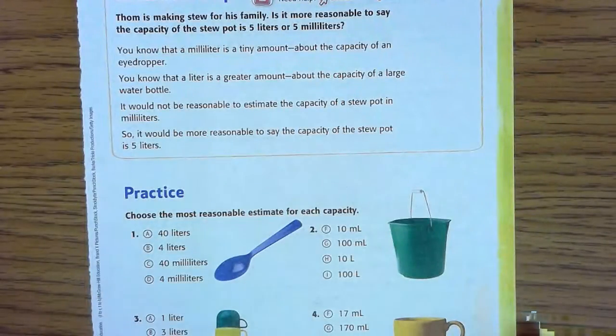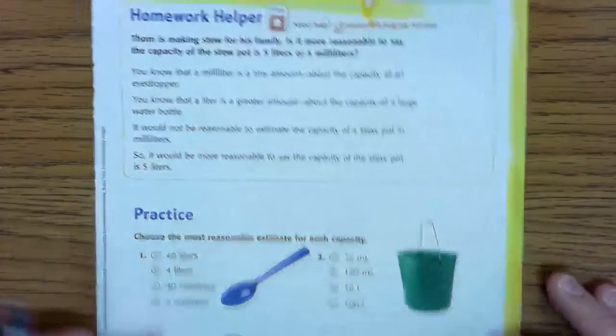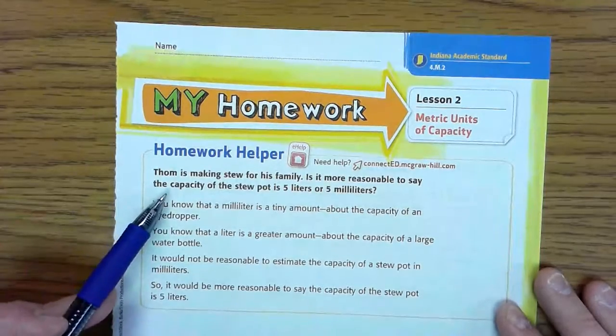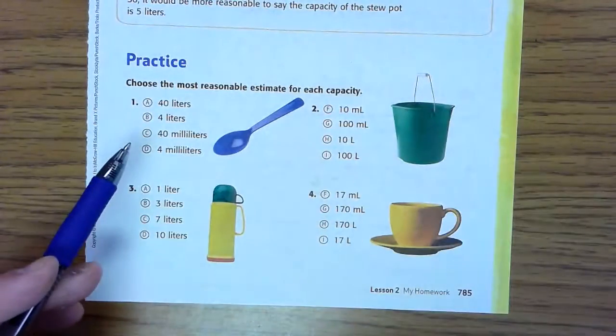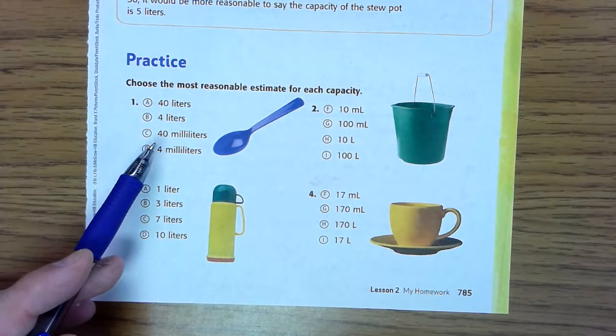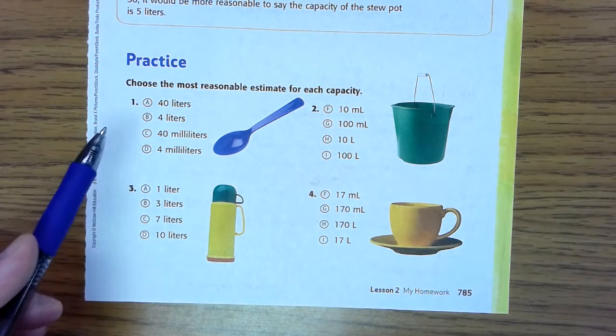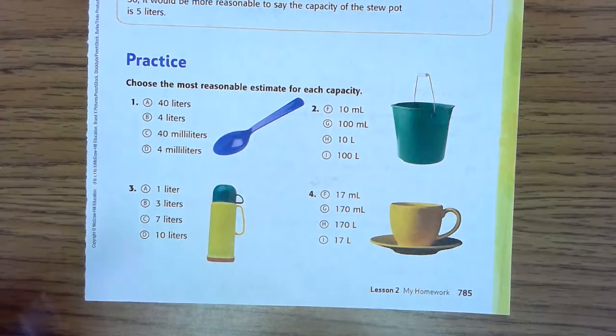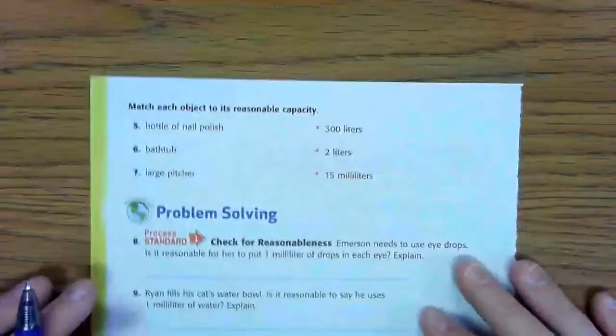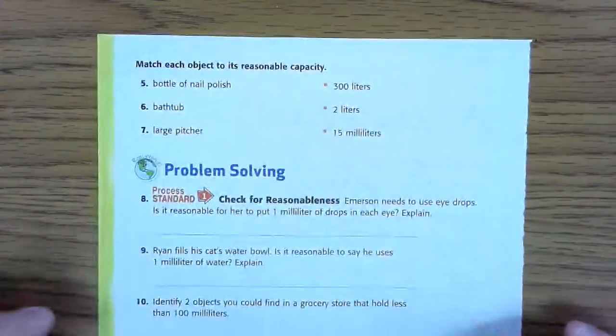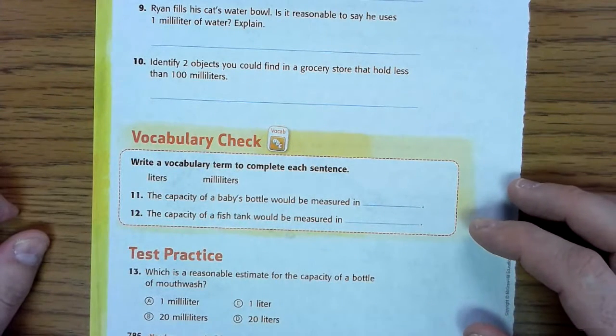All right, so you guys can go ahead and get started. I told you this wasn't going to be a whole lot on here. It's a pretty easy assignment. Think about these up here. You're going to choose down here at the bottom what's the most reasonable. Again, if it's small, you're going to want to look towards the milliliters, but make sure that milliliters is not too small. And then on the back, you draw lines to those. So it should be fairly easy for you to do on this one.